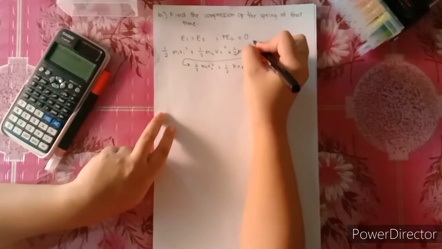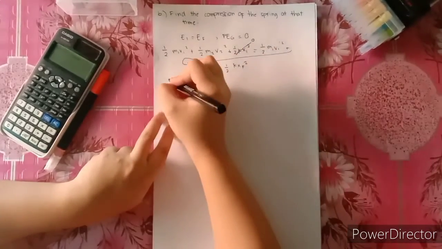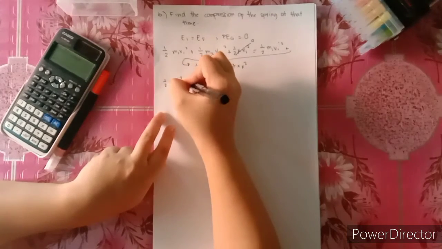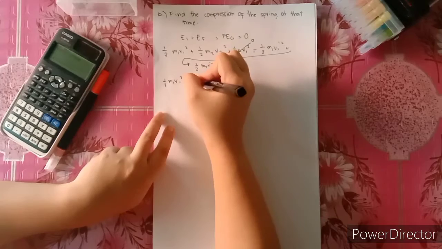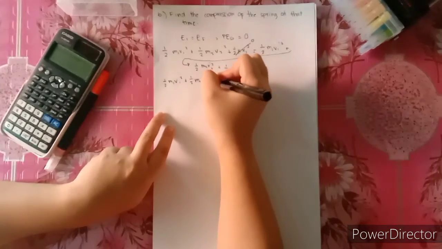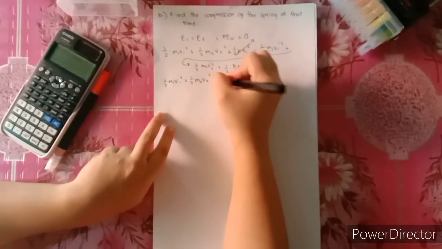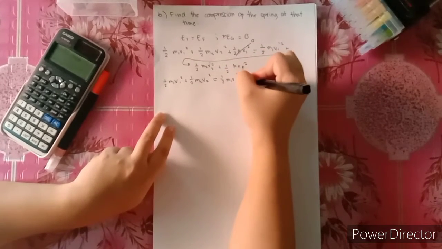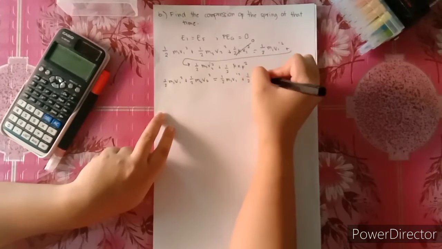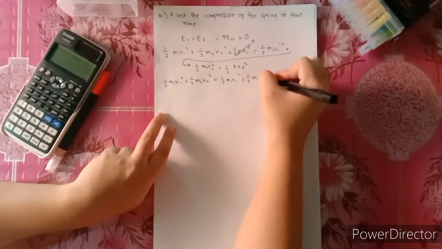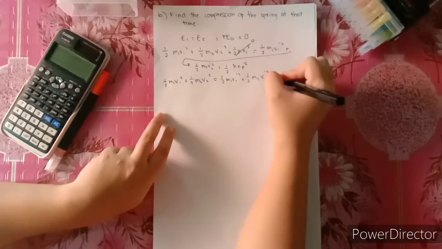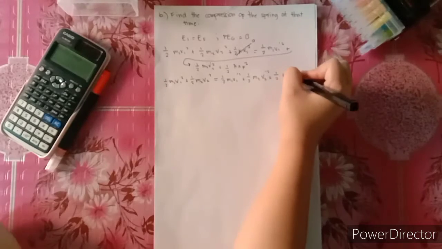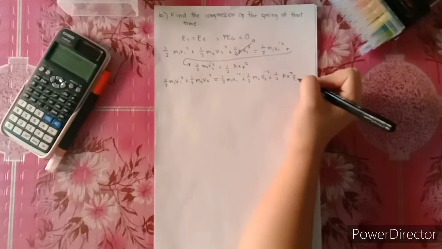Makakancel to dahil 0 siya. Ang matitira na lang is 1/2 m1 v1 squared plus 1/2 m2 v2 squared equals 1/2 m1 v1 prime squared plus 1/2 m2 v2 prime squared plus 1/2 k x final squared.